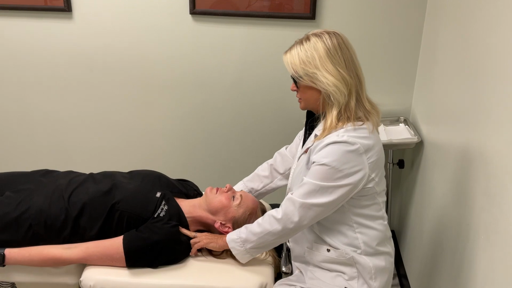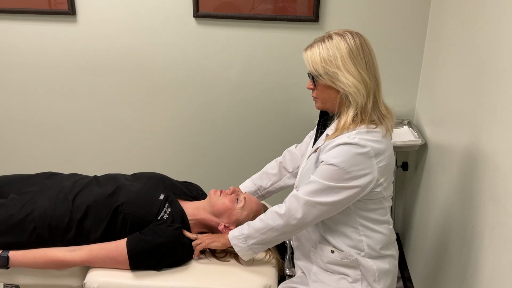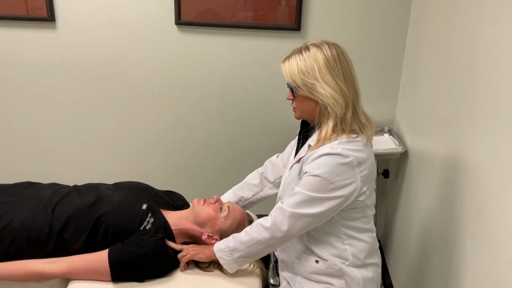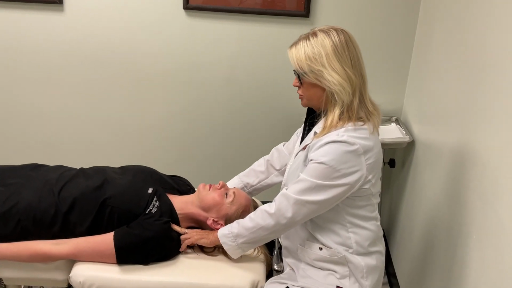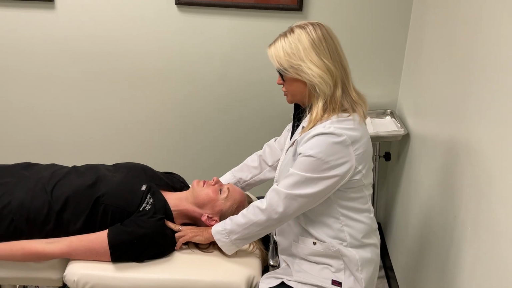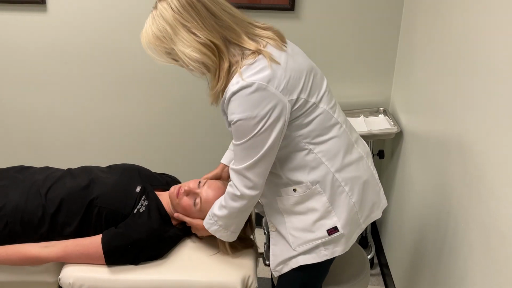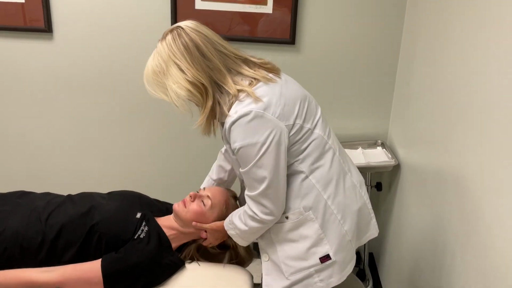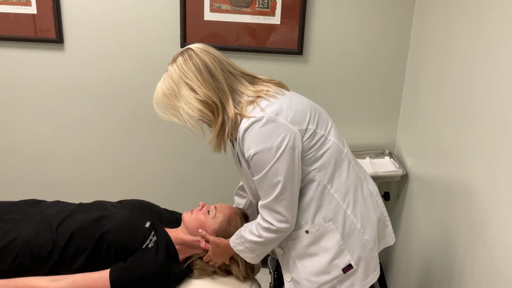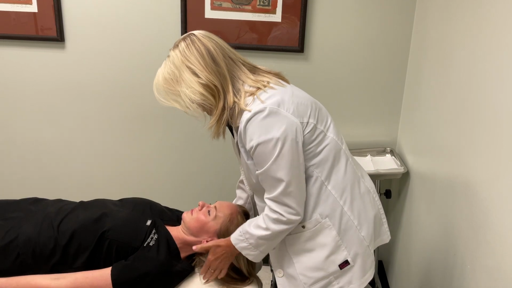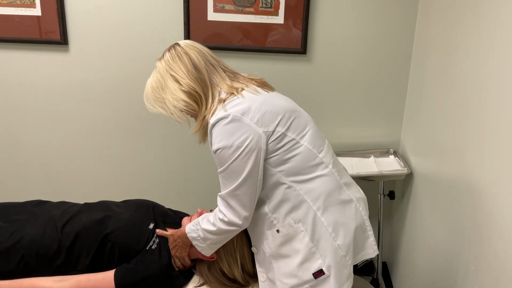So Celeste is quite superior on the left, so my fingers don't go as deeply on the left as they do on the right. She's side bent left, which means she's rotated right, and I can almost feel that rotation coming down in there. So I like to warm up the neck with figures of 8. This is also a crowd favorite. And then with my right hand supporting her head, I'm going to do a little springing technique here.